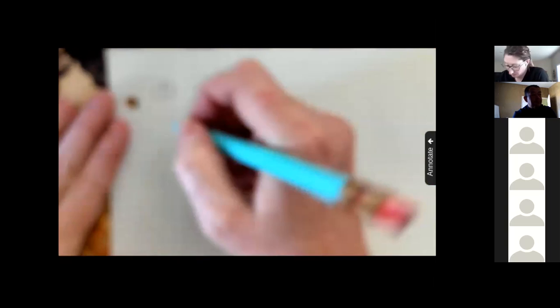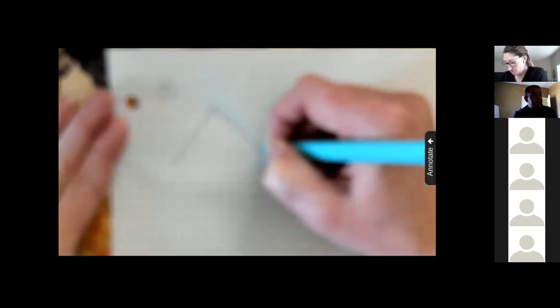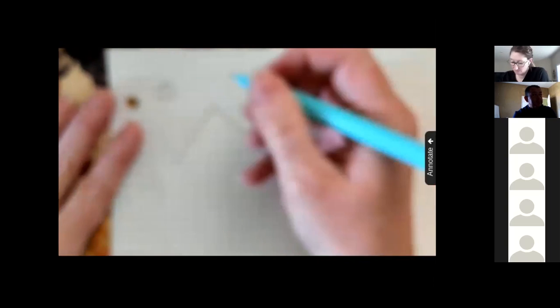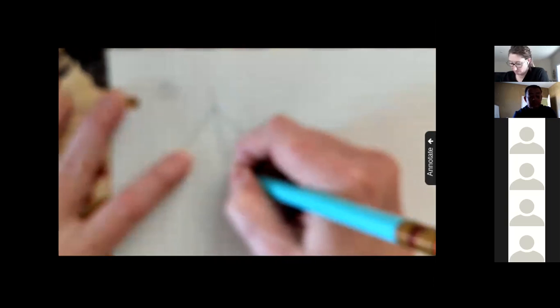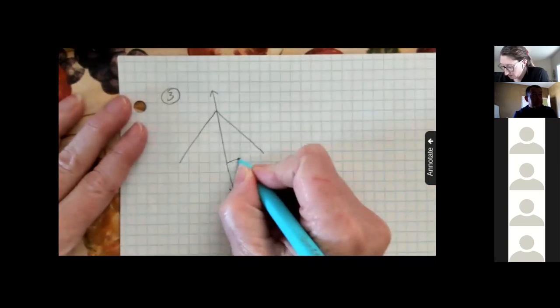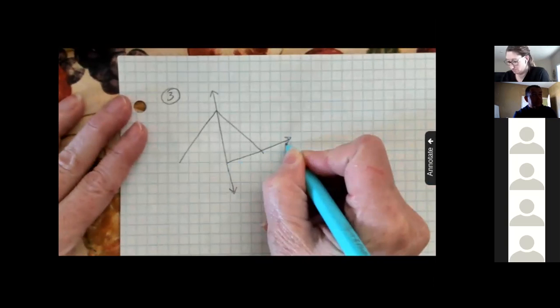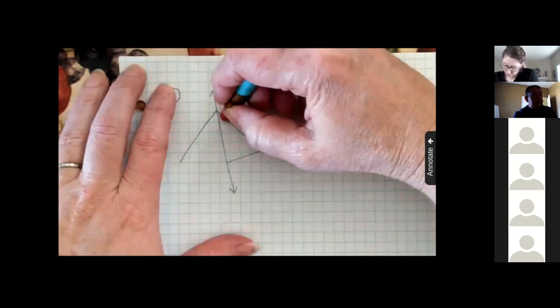Okay, so here's number 3. Oh, I had to pick one of these. Okay, I know that this is a right angle because it says so, and then I have this like this, and then I have like this. Oh boy, that's pretty bad.